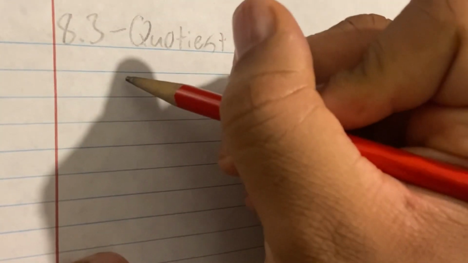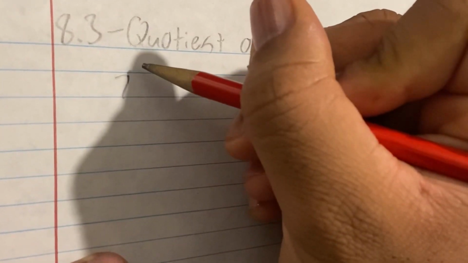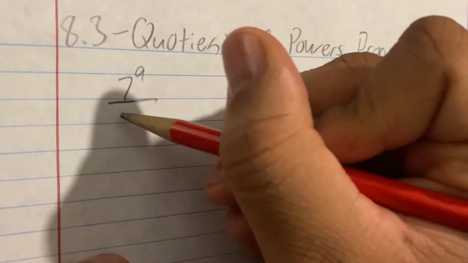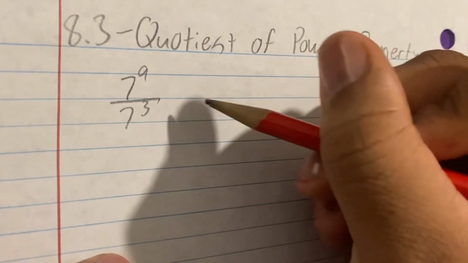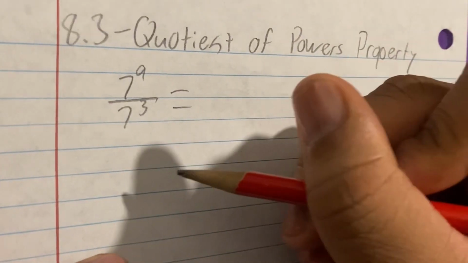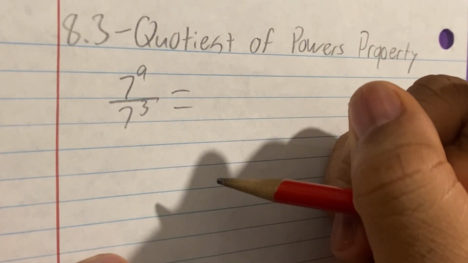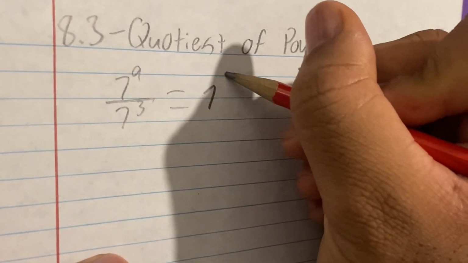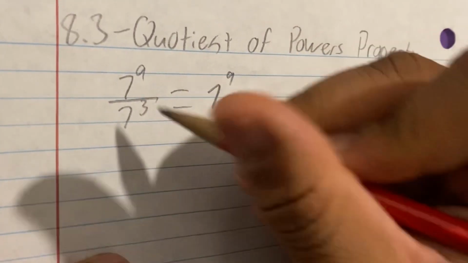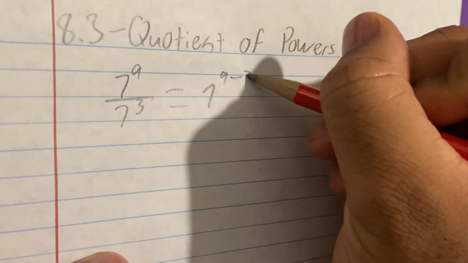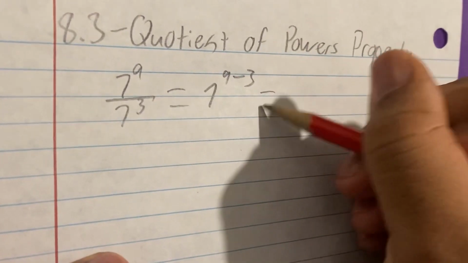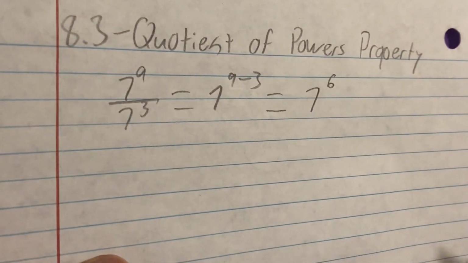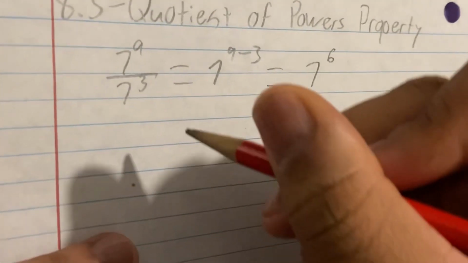Our first example is going to be 7 to the 9th power divided by 7 to the 3rd power. Essentially, we're doing the opposite of what we did in our last lesson. We're going to keep 7 to the 9th power, and instead of adding, we're going to subtract 3. As you know, 9 minus 3 equals 6, so the answer is going to be 7 to the 6th power. Easy peasy. Let's do another example.